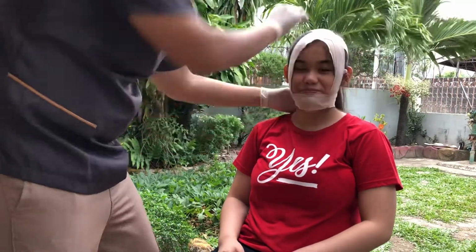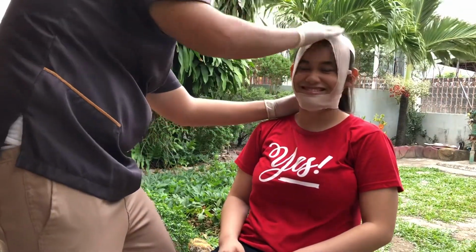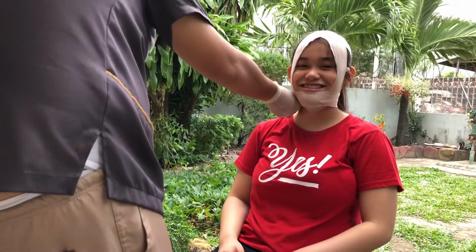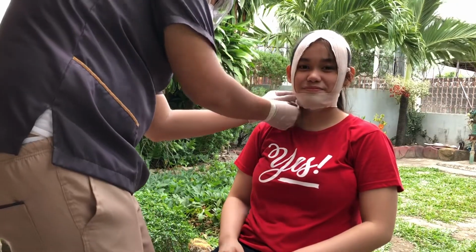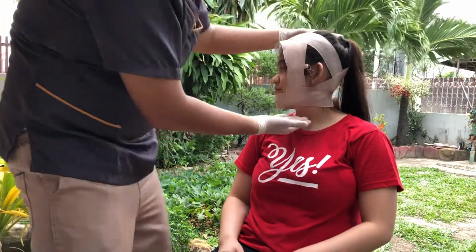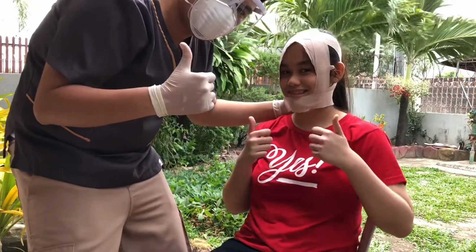By tying it this way, it can provide the mandible stability and support during mastication and speech and prevent redislocation of the mandible.